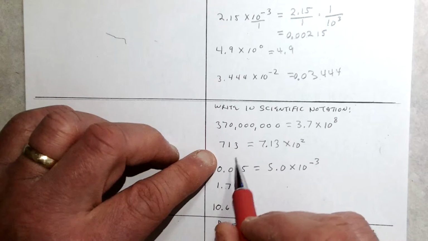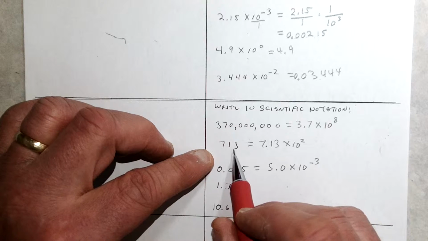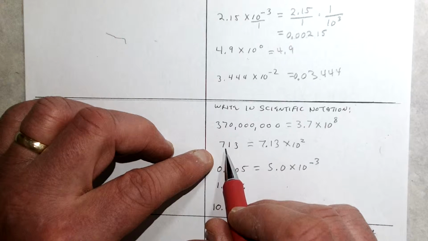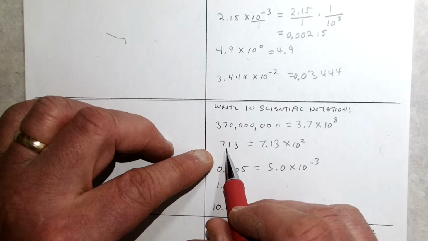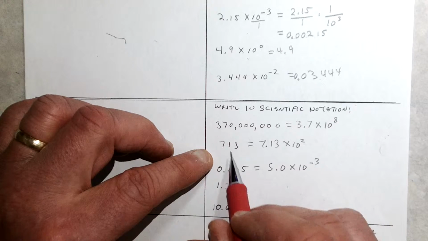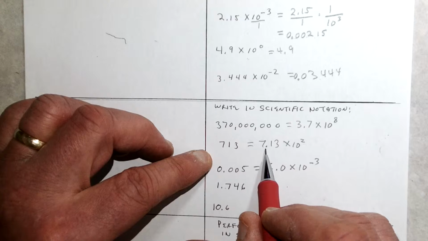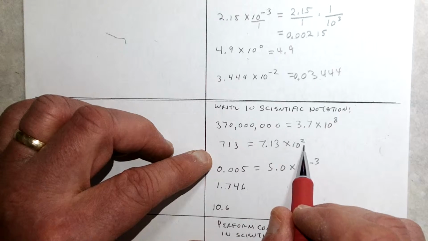Okay, how about this then? This is similar, but I only need to go back 2 spaces. So this is 7.13 sets of 100. So it makes sense that I'm going to call this 7.13 times 10 to the second power.